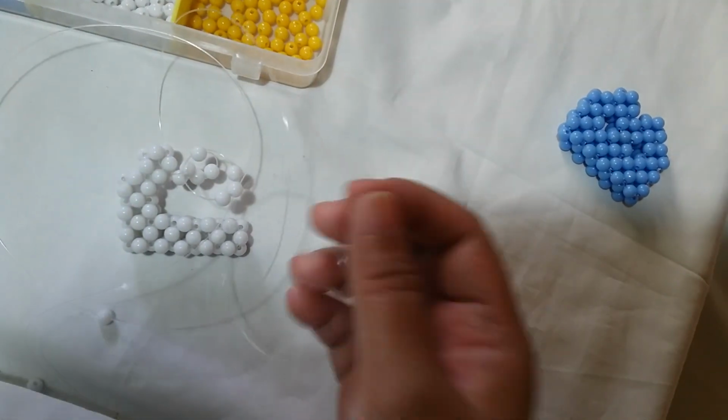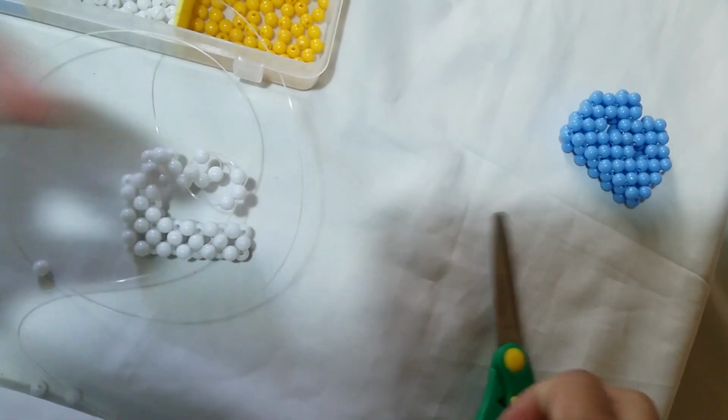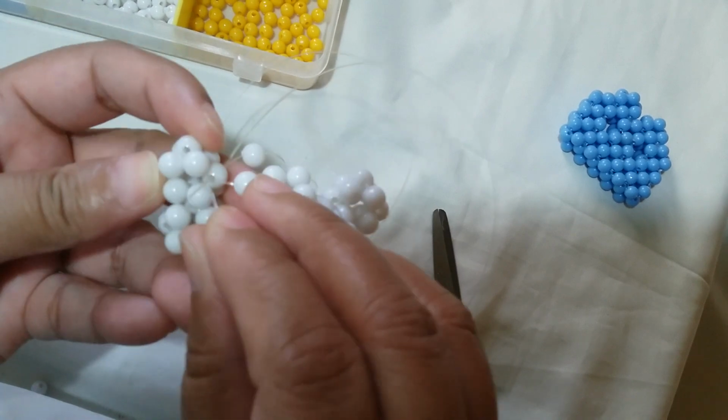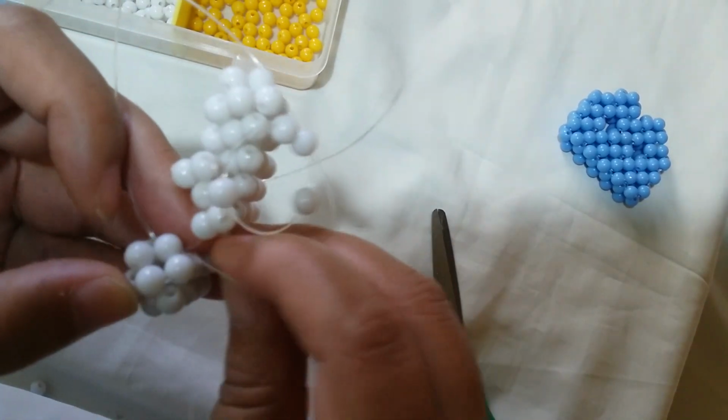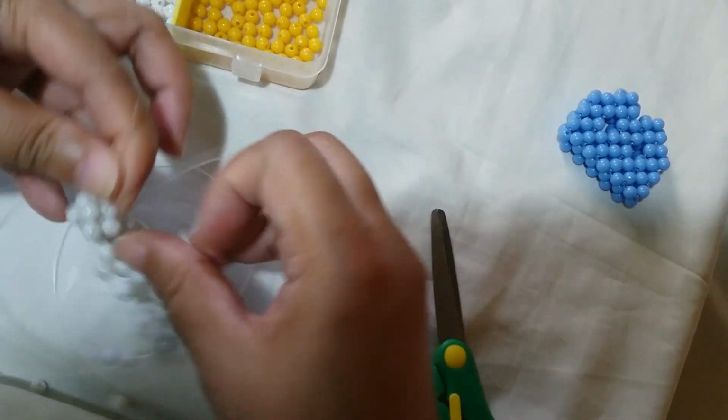Okay, so sometimes it gets crooked, so you have to cut it slanted. And we're gonna insert it here. Align both ends.